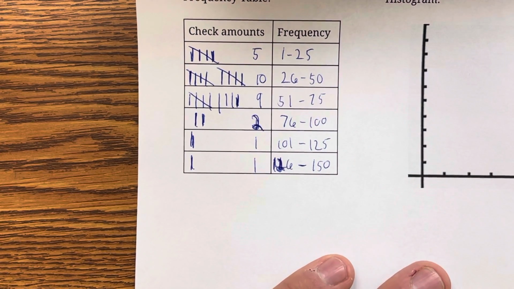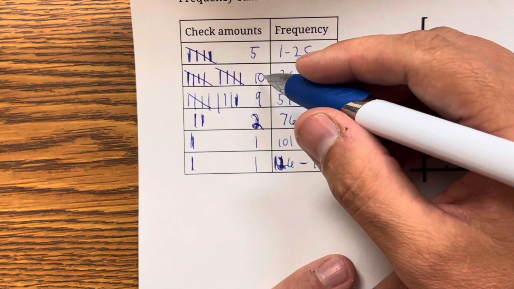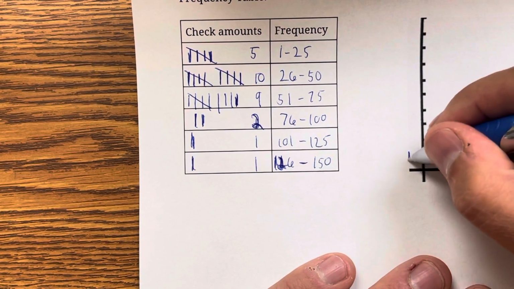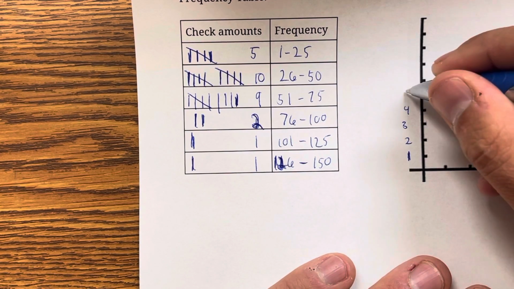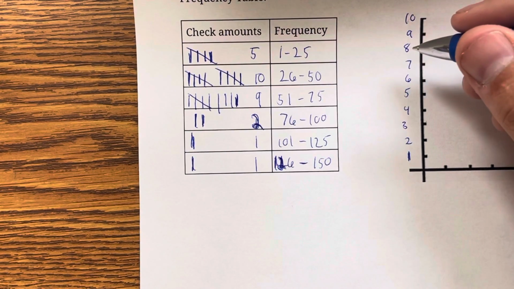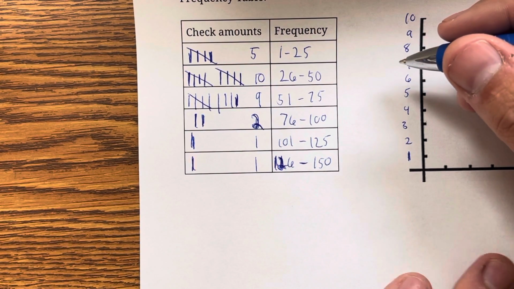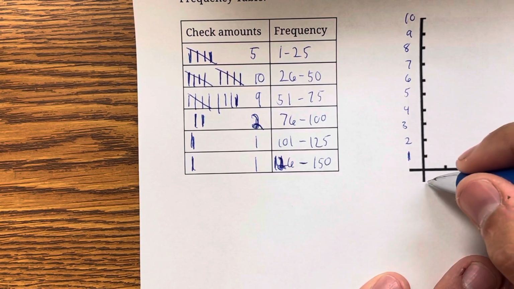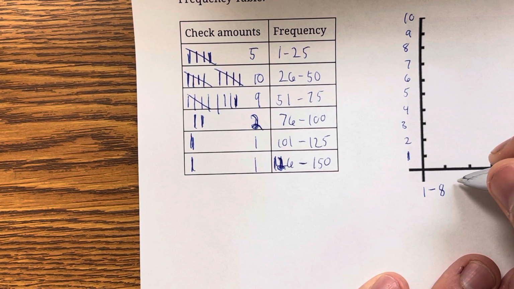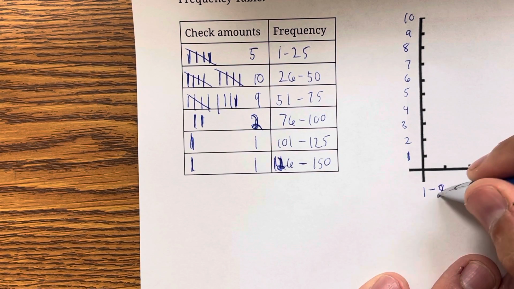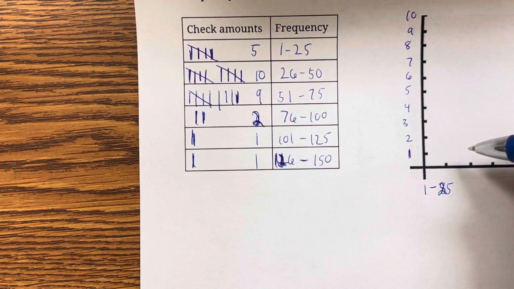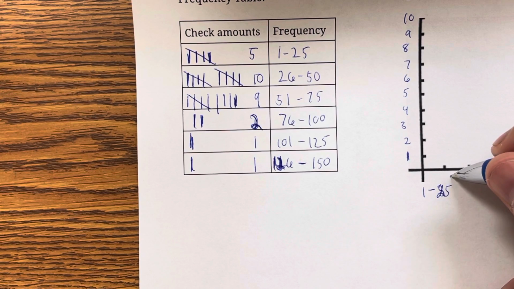Now I have to draw out my histogram. So since the highest value on the histogram is going to be 10, 1, 2, 3, 4, 5, 6, 7, 8, 9, 10, and we can go by ones. And now I need to fill in the bottom on the x-axis with my range. Then I have, what am I doing? 1 to 25, sorry. 1 to 25 here for my first bar. My second bar is going to be 20.